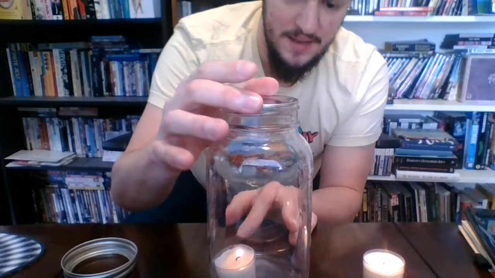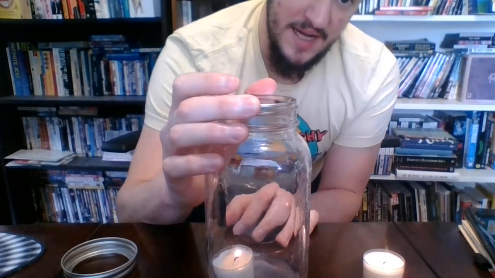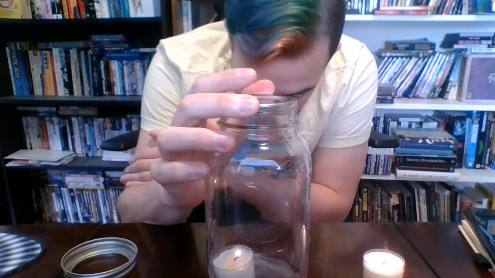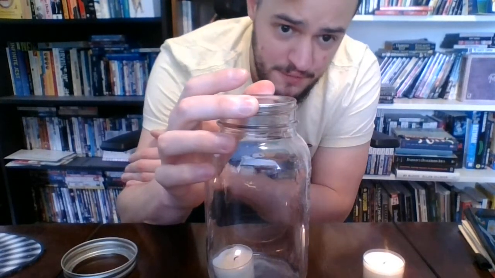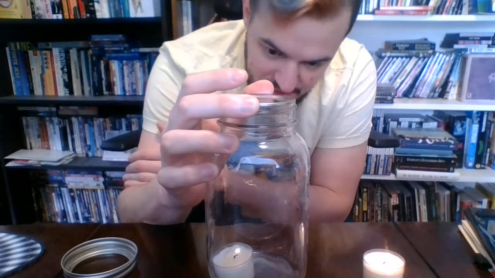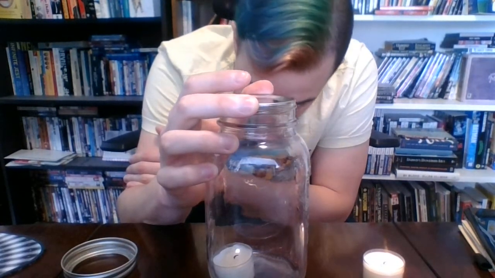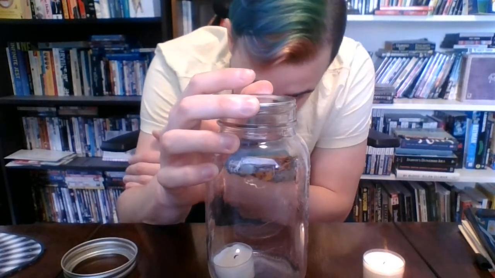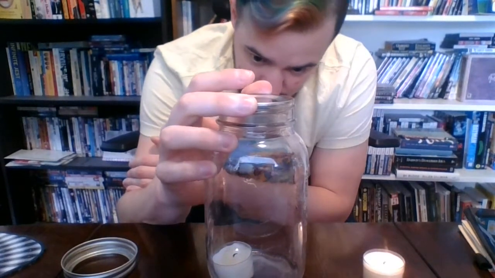As we close this, some of the oxygen is going to get used up, and that flame is going to get weaker and weaker. Now we're going to let it get down so far that just a little bit of the blue flame on the outside, not the orange, is going to stay lit. So it's going to get very weak and almost all the way out. And then we're going to open it up and let the jar reach equilibrium with the room again.